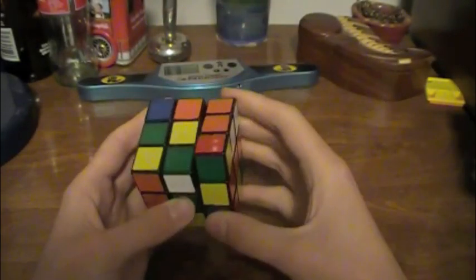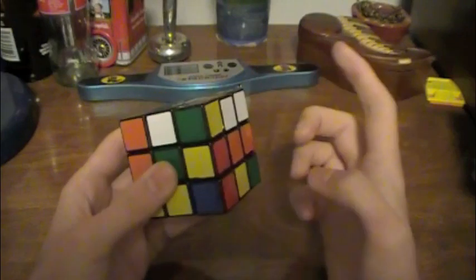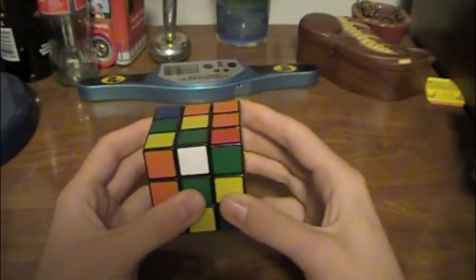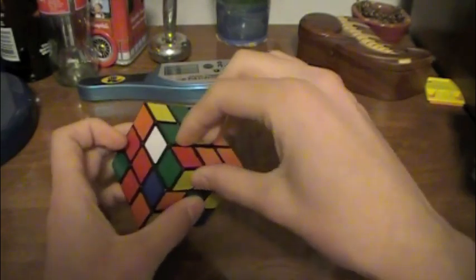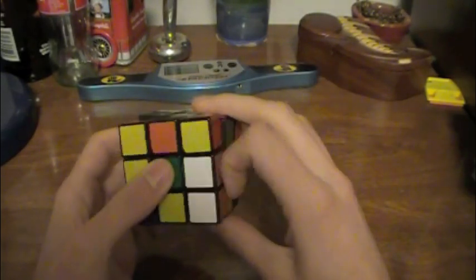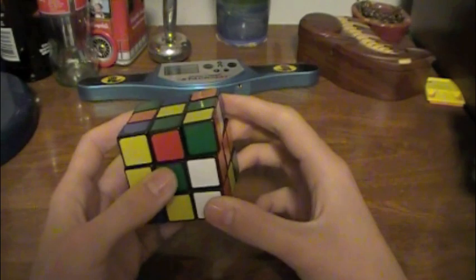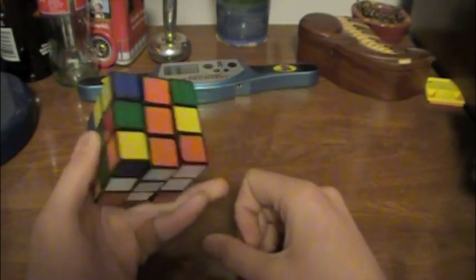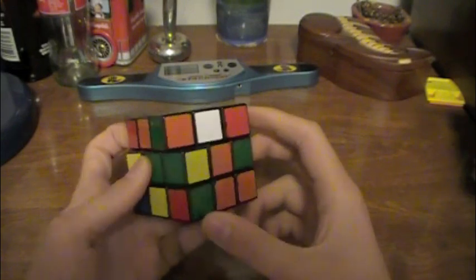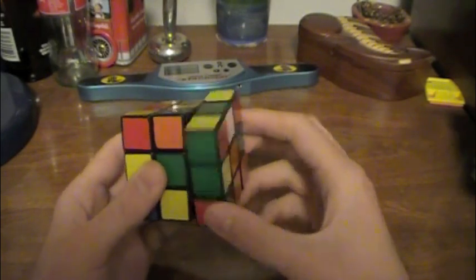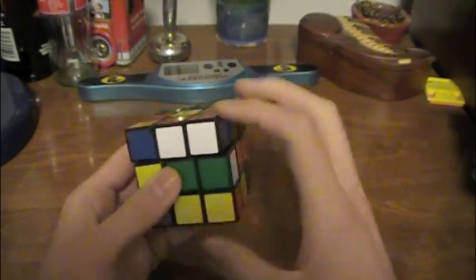but they both need to be reoriented, there's two different ways to do this, but my favorite way is start in this position and go F, U2, R prime, F. Another common way to do this would be starting at this position, do R prime, U2, F, R prime.